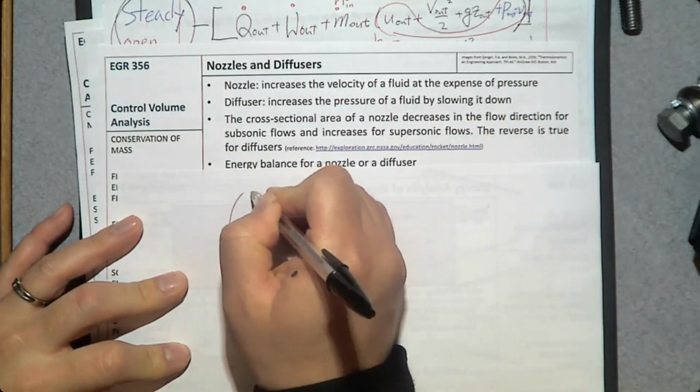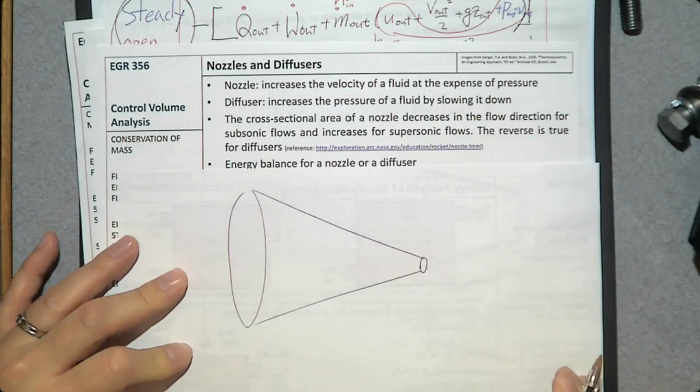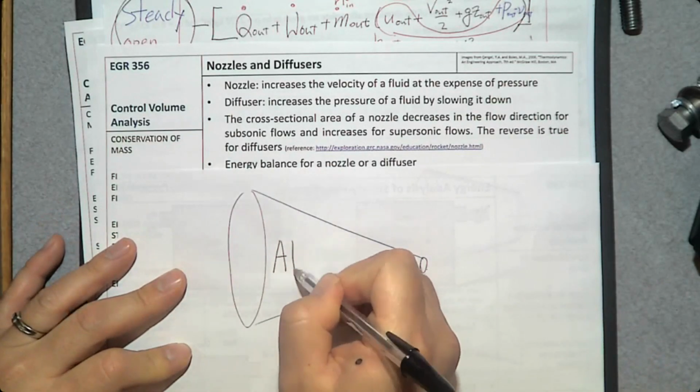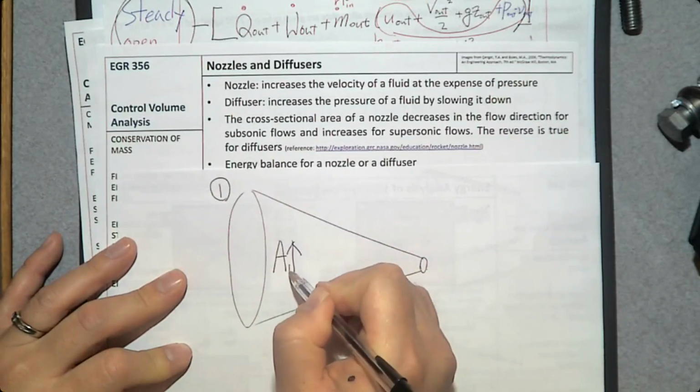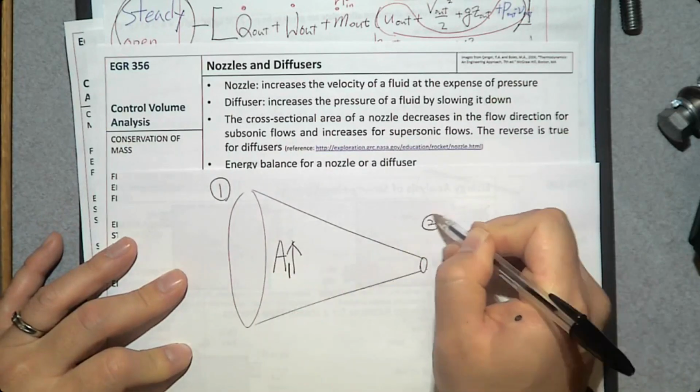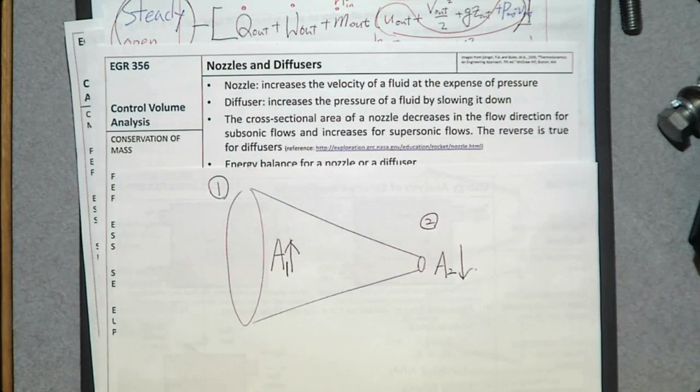So this is a nozzle. We are squeezing one end of this water hose. So we have a large opening. Area is large at the inlet. So let's say inlet is number 1. A1 is large. Exit is number 2. A2 is small. Then what kind of conservation principle can we use?